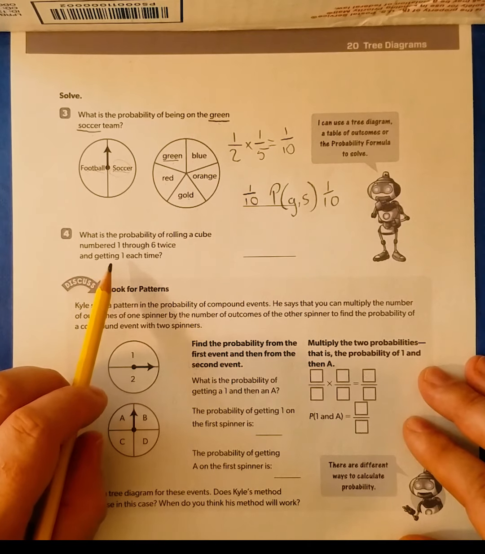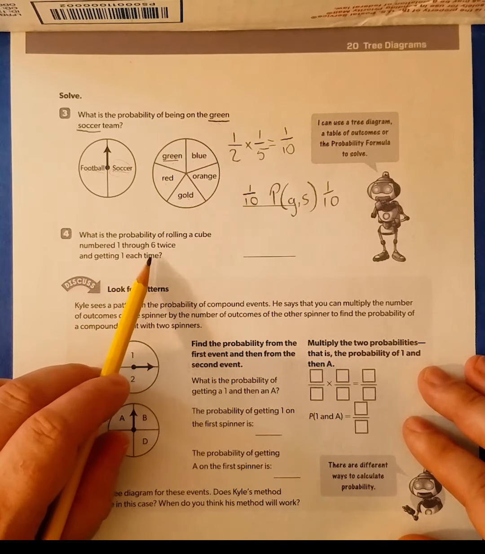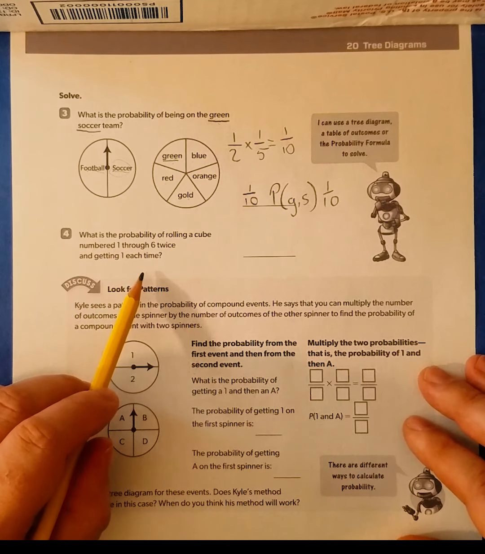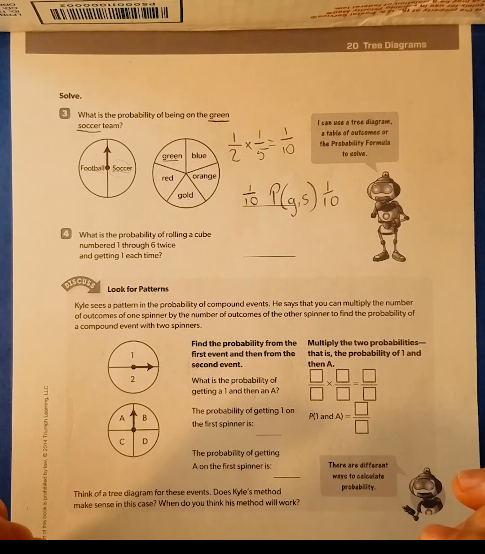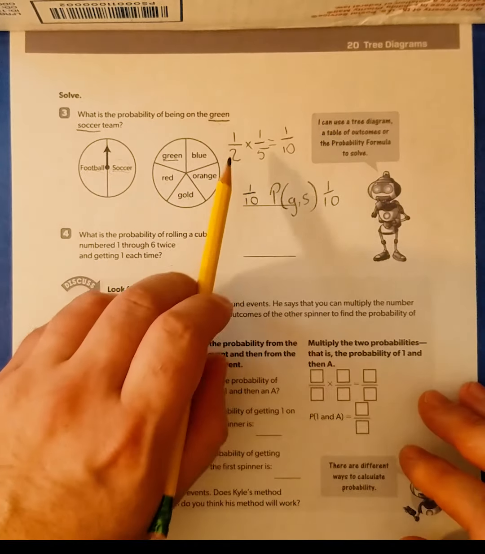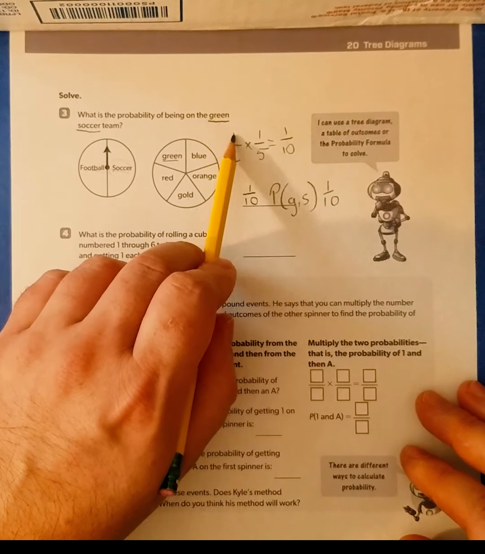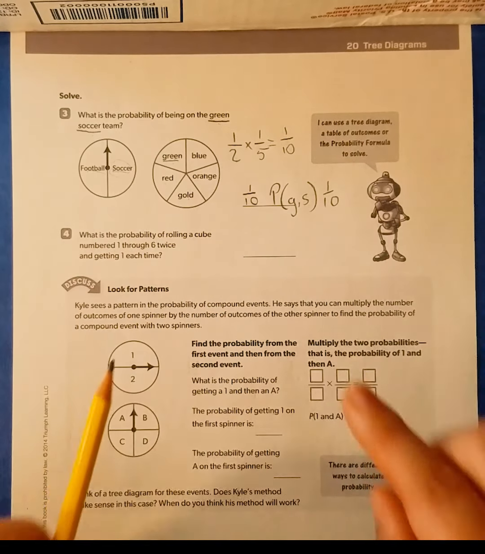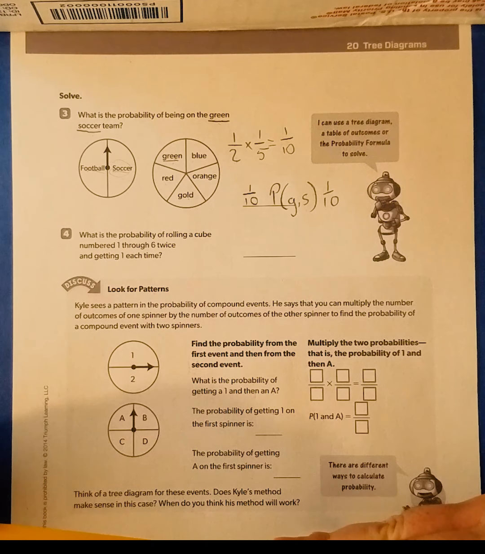What is the probability of rolling a cube numbered 1 through 6 twice and getting 1 each time? You try this one on your own. Determine how many events there are. Determine the probability of each event happening. Remember the desired over the possible, and multiply them. Alright, let's see what you can do. And then when you're done, do the bottom of this page. I hope this was helpful.